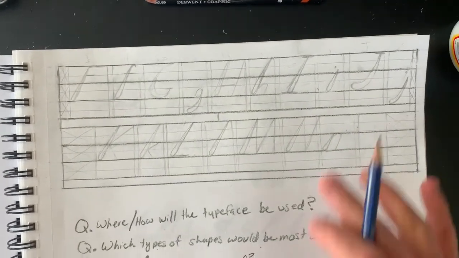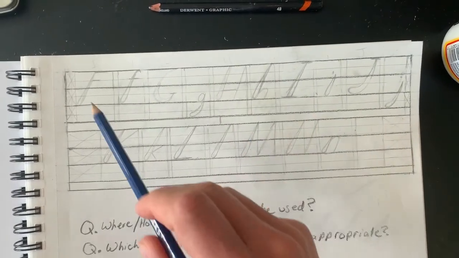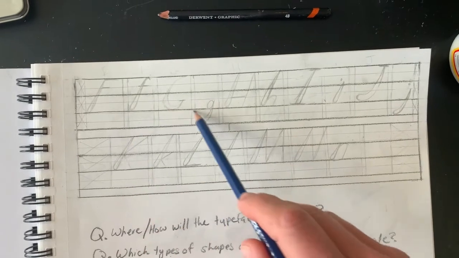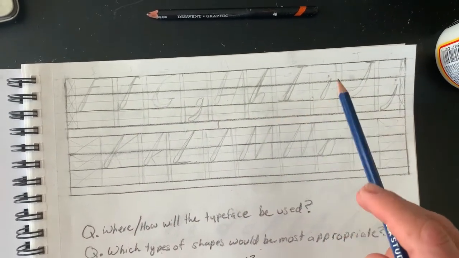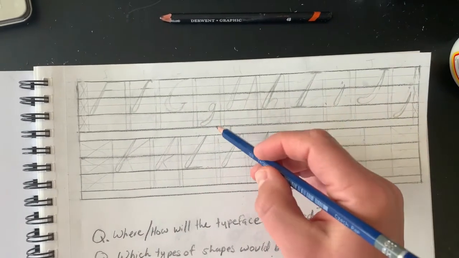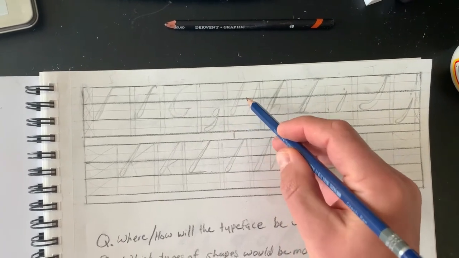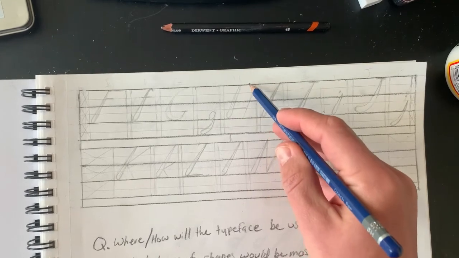And so for this example, I used the dark pencil to show the main parts of the kind of placements on here: the very bottom, the baseline, halfway between the base and the top.